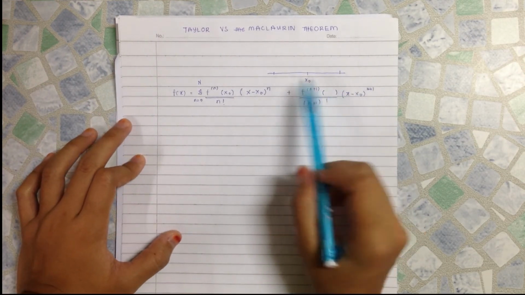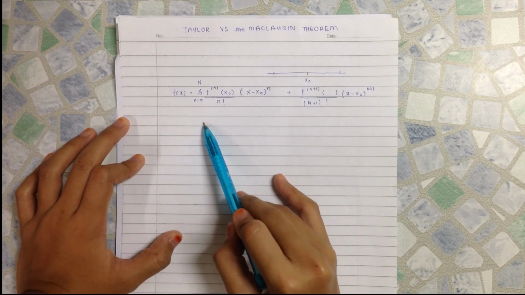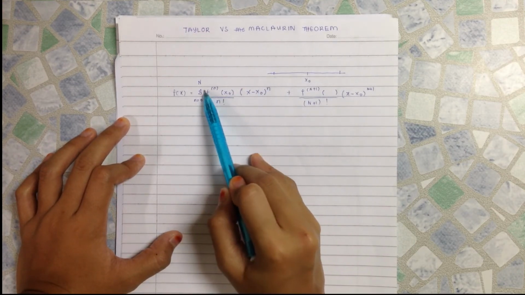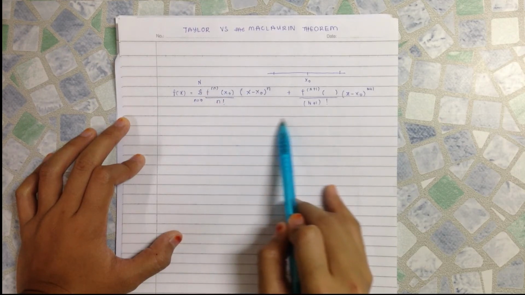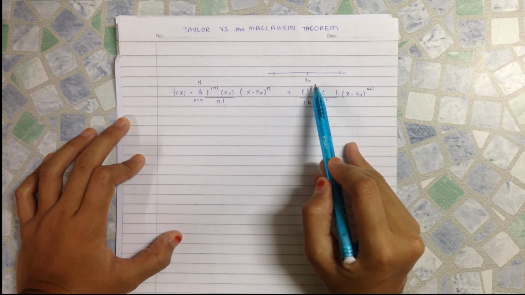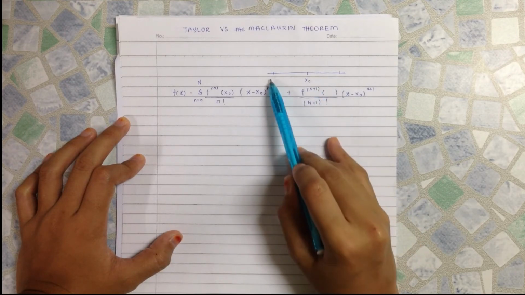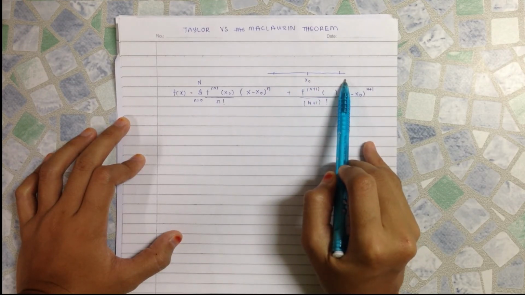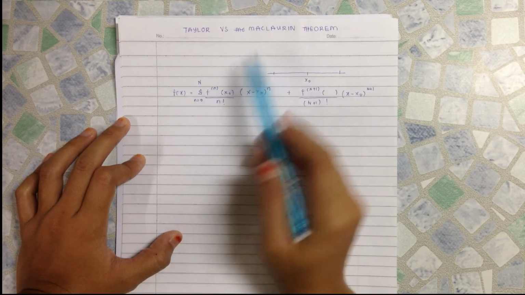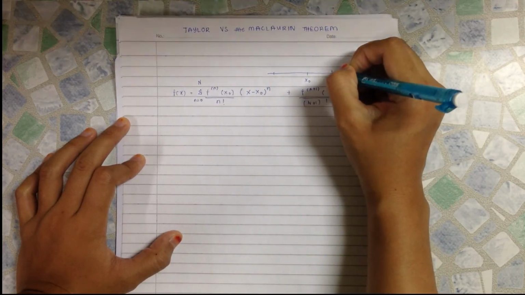What Taylor's theorem says is that for any choice of positive integer n, you can make the equality valid if, and we look here, the value of x is in the interval where all the higher derivatives of f do exist. Suppose that x is here.